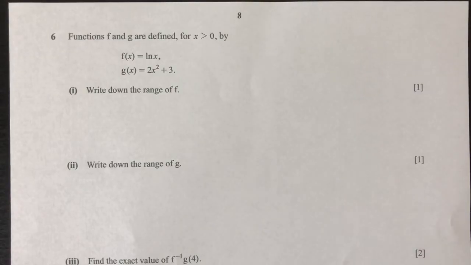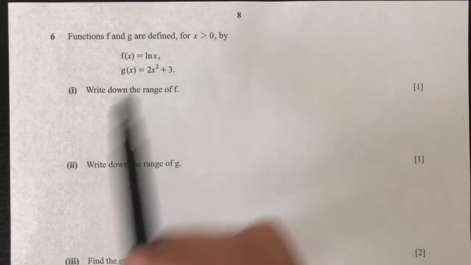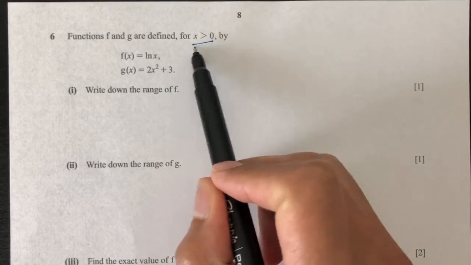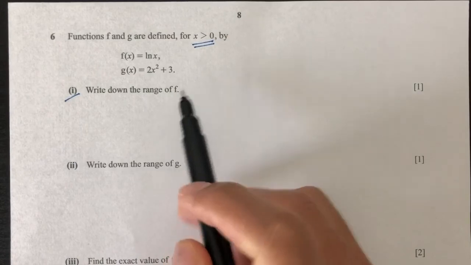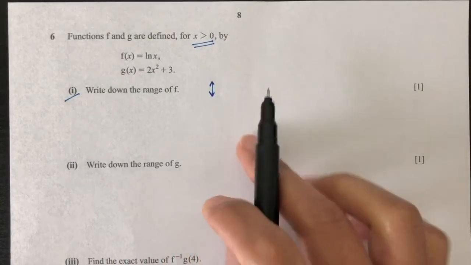Okay, and this is question number 5. Let's move on to question number 6. So we have functions f and g given by these two functions. Now we have x is more than 0 for each of them. So now question part 1, write down the range of f. The range is usually the y values. So does it go up or down?